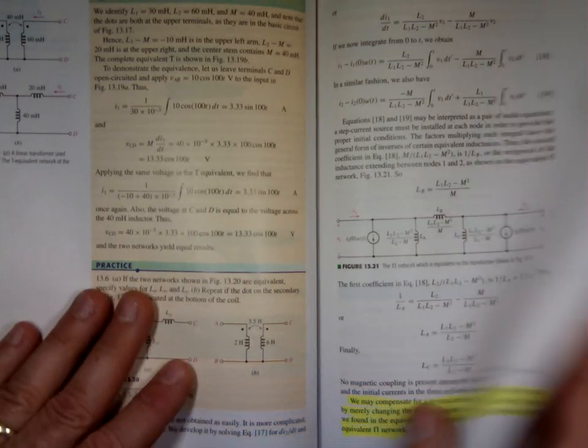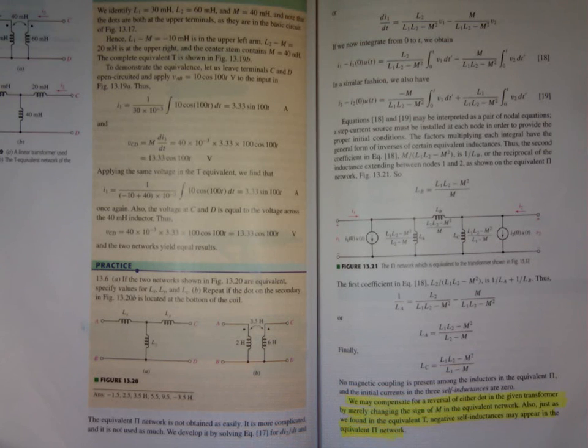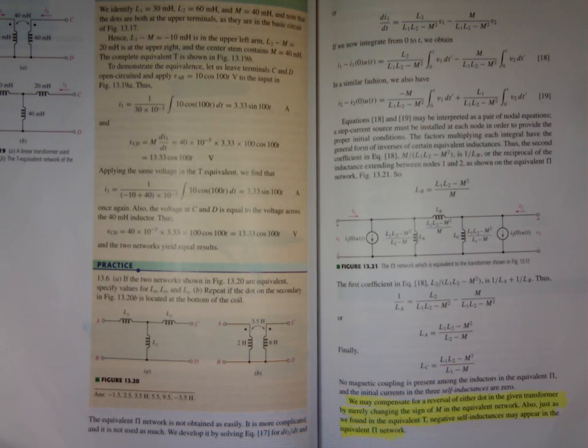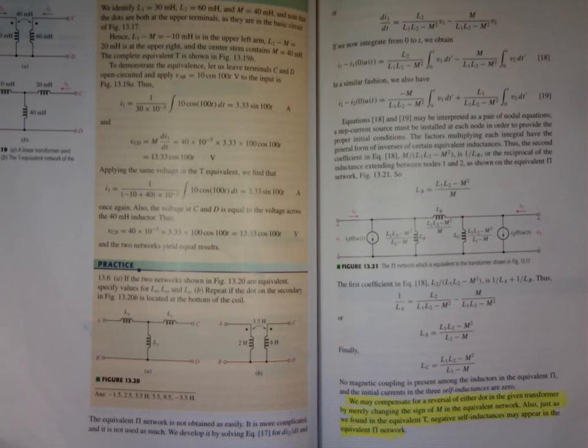A lot of times to deal with that, what they do, they didn't discuss that here, because what you can do, Tom, when you have current going in, you can just reverse the direction of it going the other way and use a negative value for it. So that's what they do.